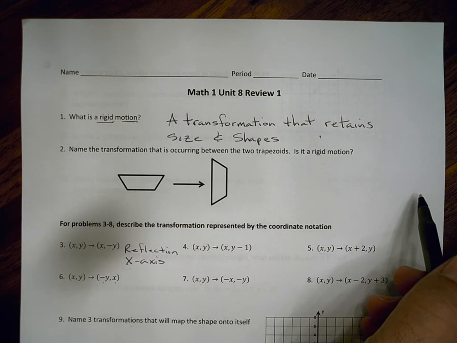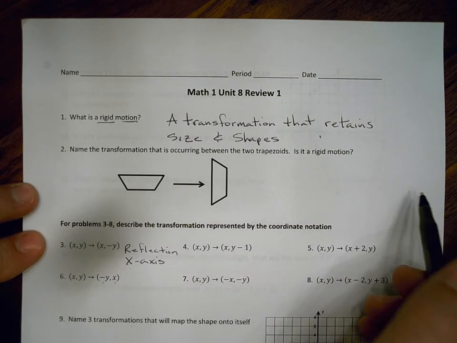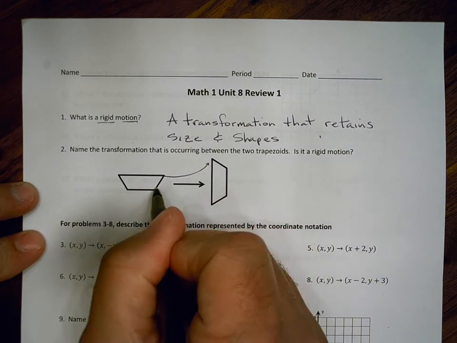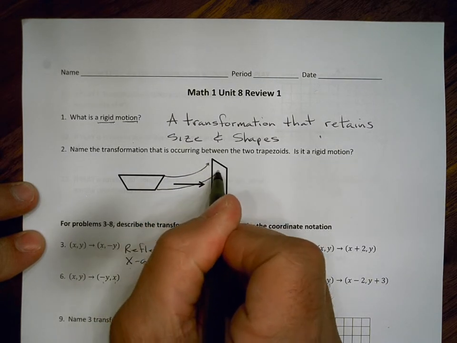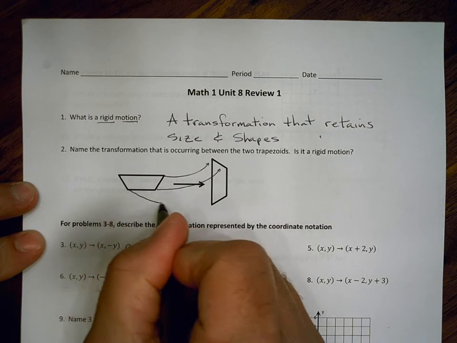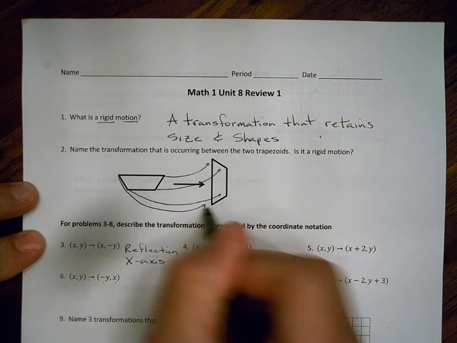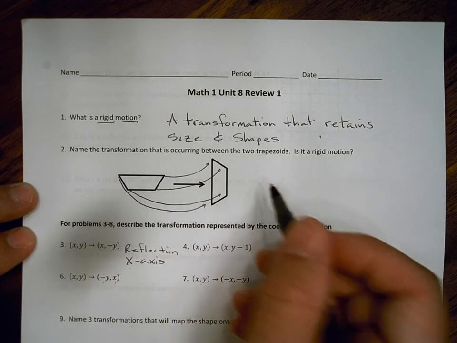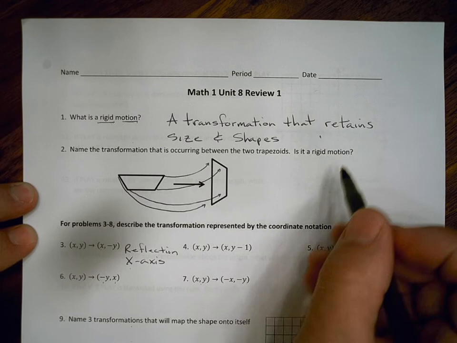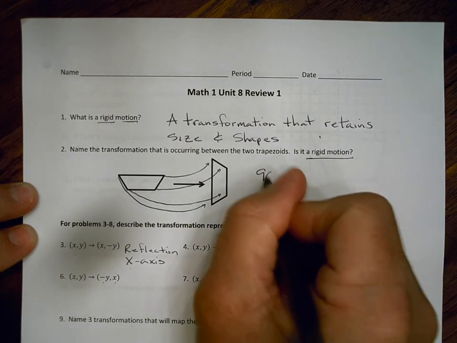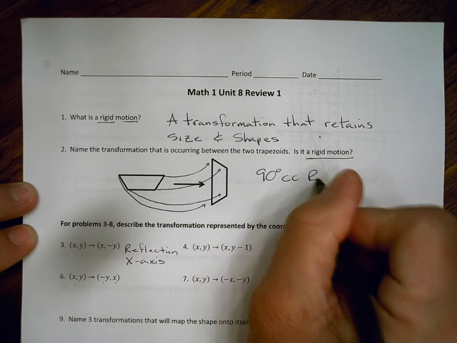Okay, moving on to number 2. Name the transformation that is occurring between the two trapezoids. Is it rigid motion? Okay, this is a rotation. You can see kind of this point is rotating here. This point is rotating 90 degrees here, rotating 90 degrees here, and rotating 90 degrees here. It is a 90-degree rotation counterclockwise, and it does retain size and shape, so it is rigid motion. This would be a 90-degree counterclockwise rotation.